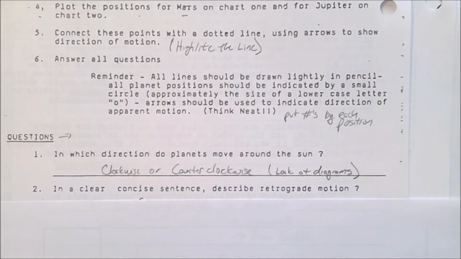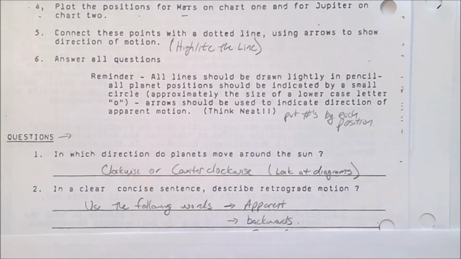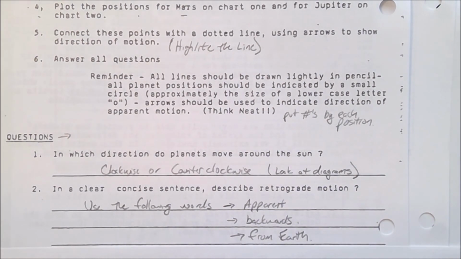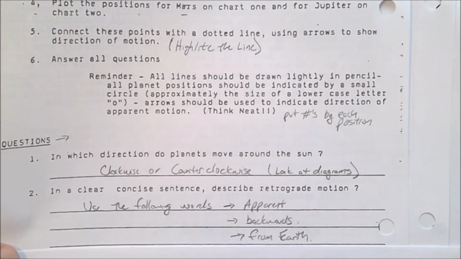For number 2, it's asking you for a clear, concise definition. I've posted another video that I have a link on Google Classroom for, which is a model. Make sure you watch that video as well. But please use the following words in your explanation. Use the word apparent, use the word backward, and use the word from Earth.